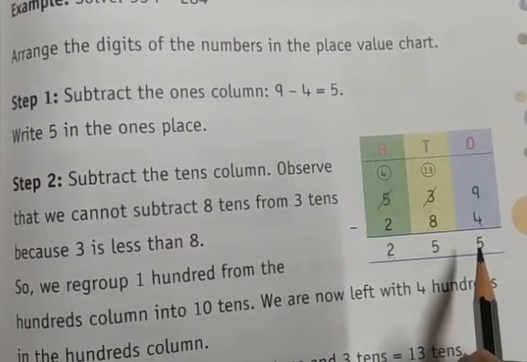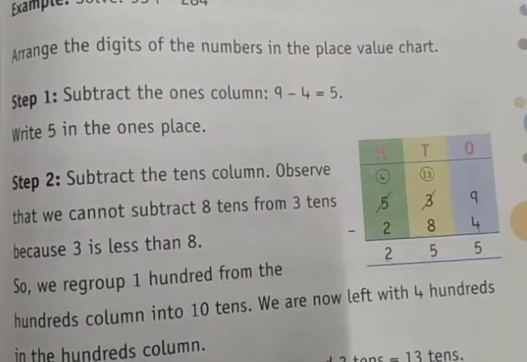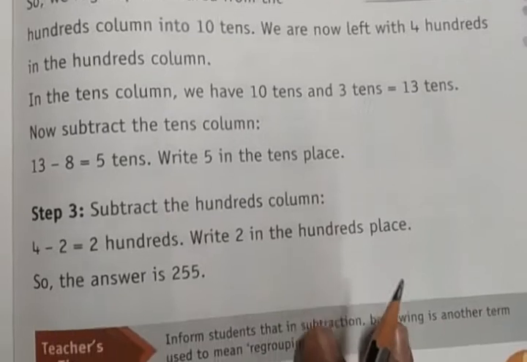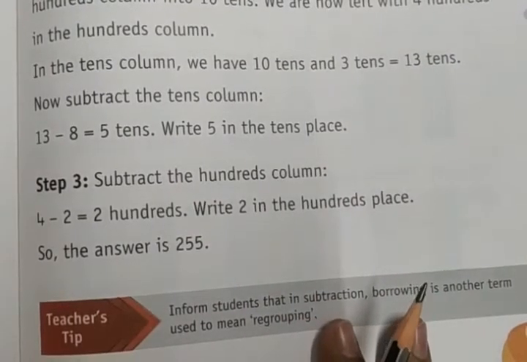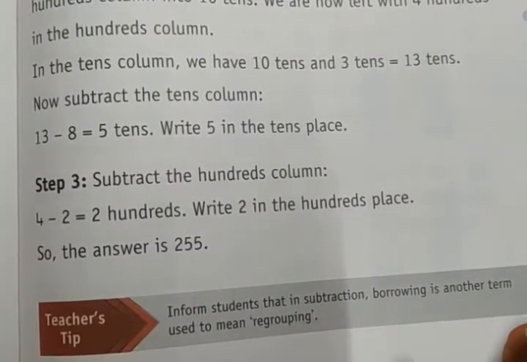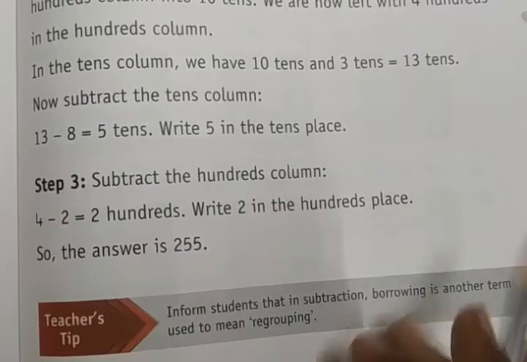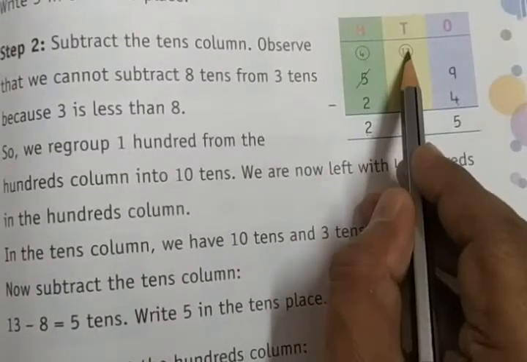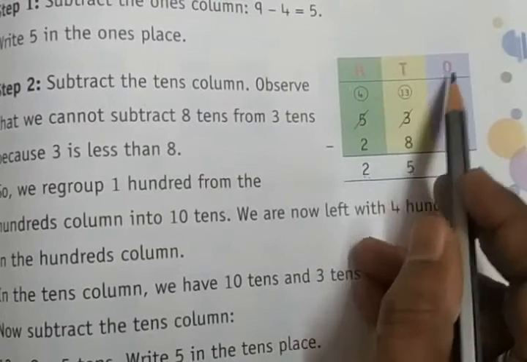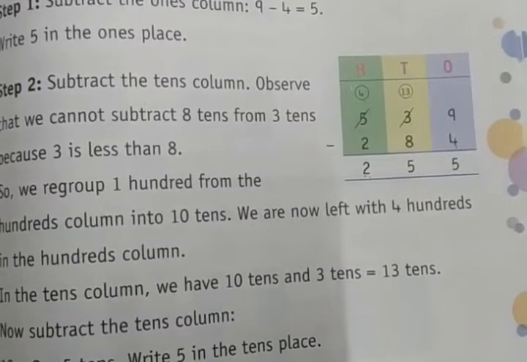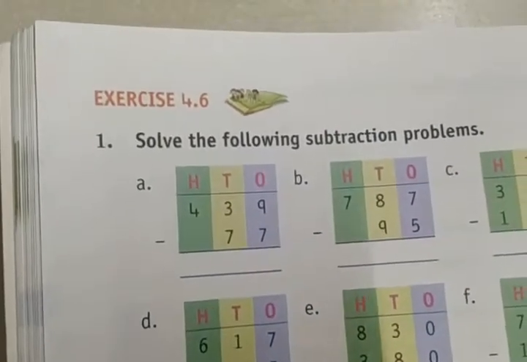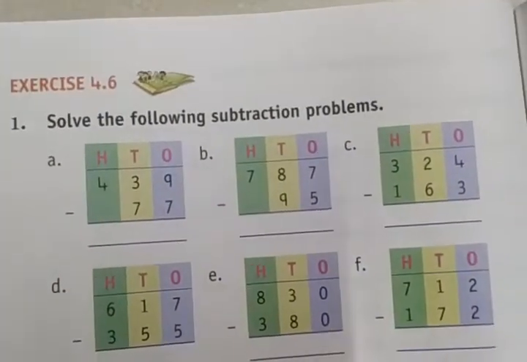This is the first step, second step and third step. Okay, right? Subtraction. So the answer is 255. Okay, regrouping hundreds and tens. Here what we did is hundreds and tens. We have regrouped hundreds and tens, not ones. Okay, now let's move on to solving the sums based on that concept.